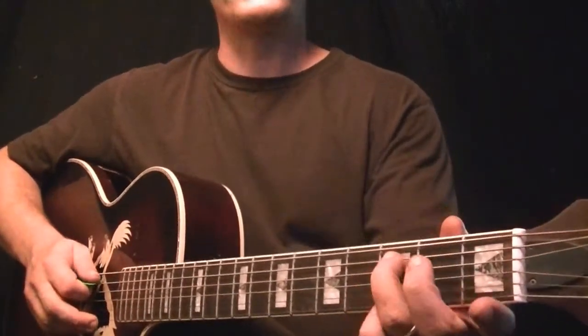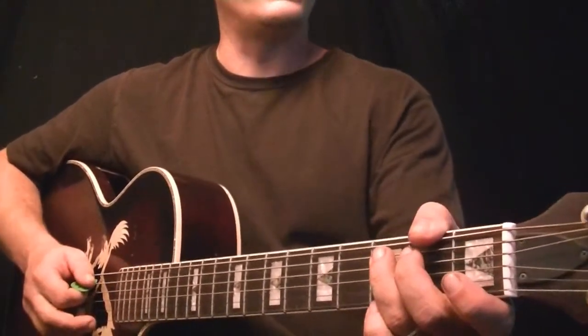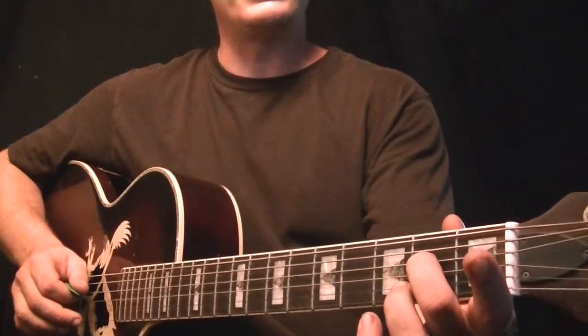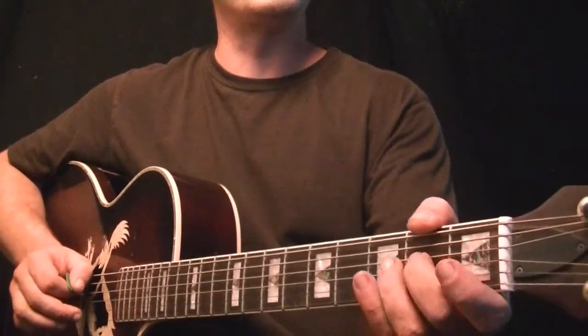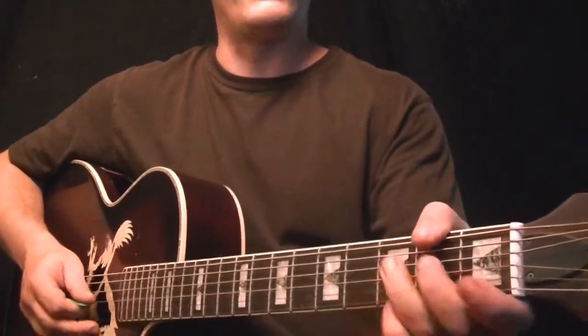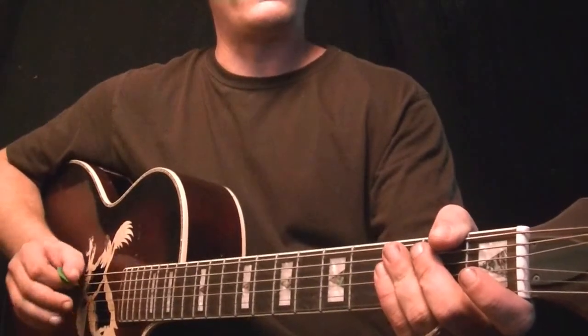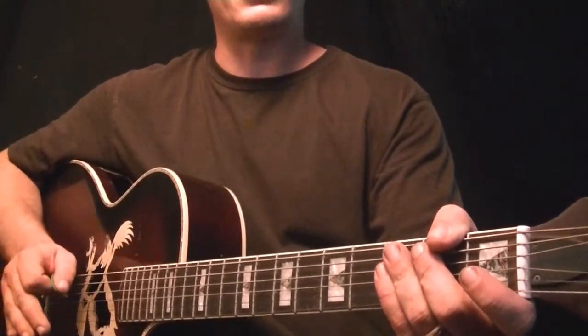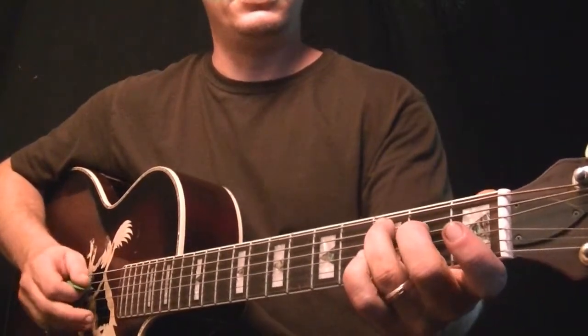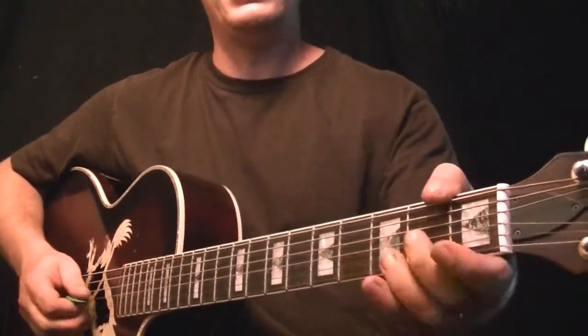So we have our 1st. Now we'll find our 3rd. 1, 2, 3. So that's our second note in the chord, which is the 3rd scale step, and then our 5th scale step. 1, 2, 3, 4, 5. So we have 3 notes that comprise the C major chord: C, E, and G.